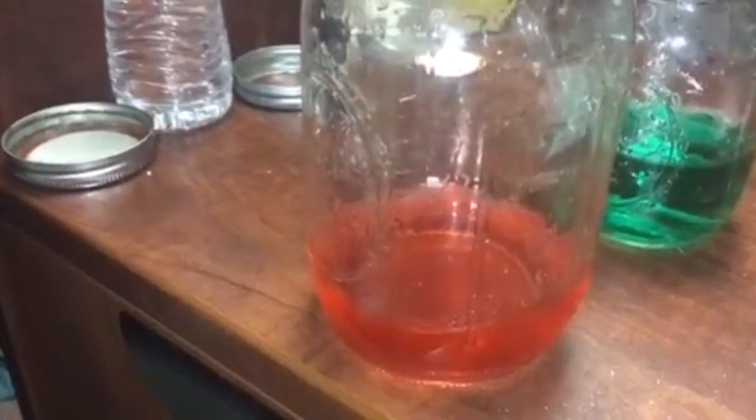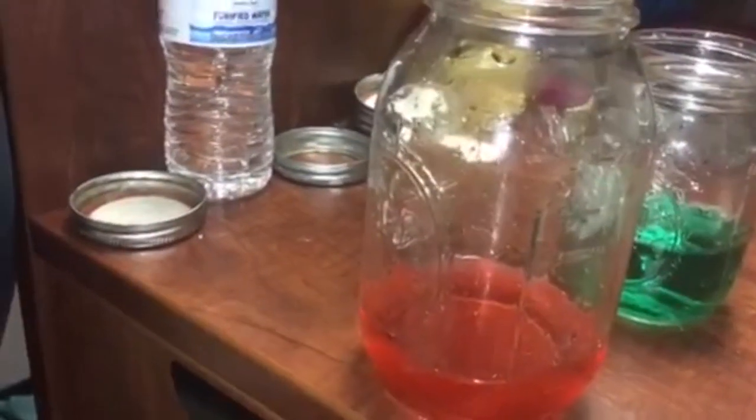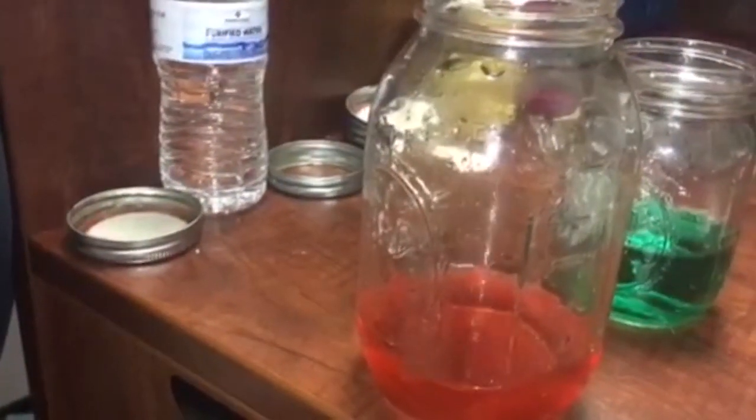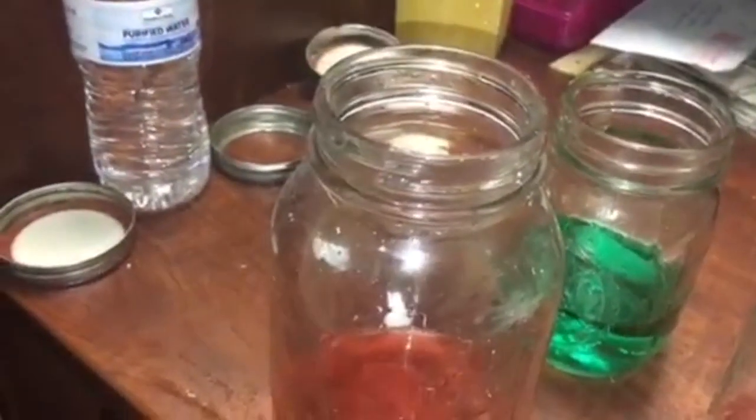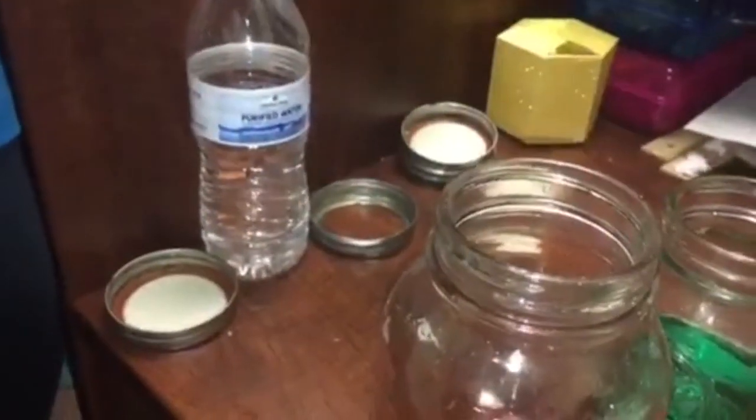The result of this experiment was the cold water went to the bottom of the hot water, and the hot water stayed to the top. The reason for this was as heat is added to the liquid, the greater the kinetic energy and more movement between the liquid. So the hot water was less dense than the cold water.